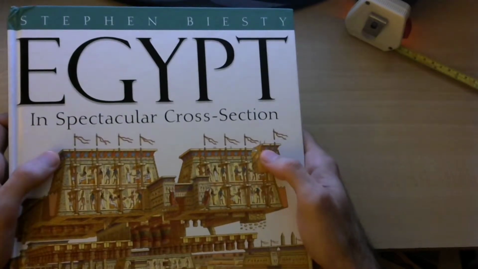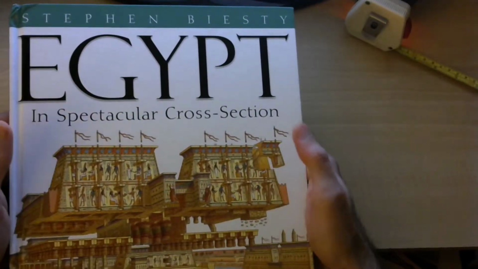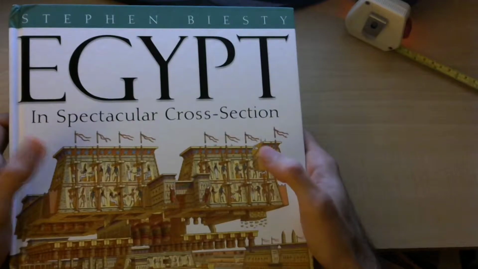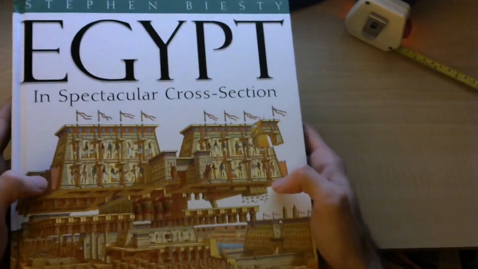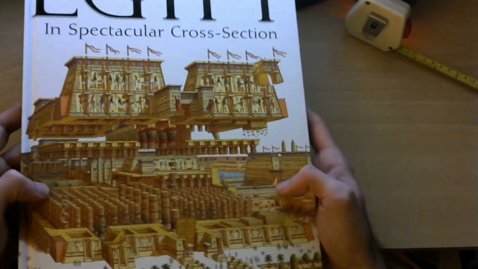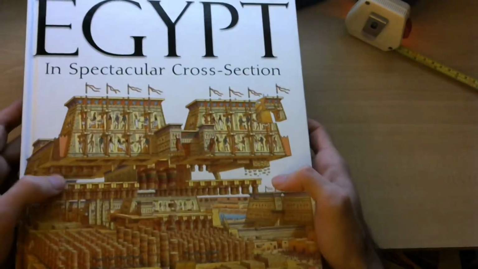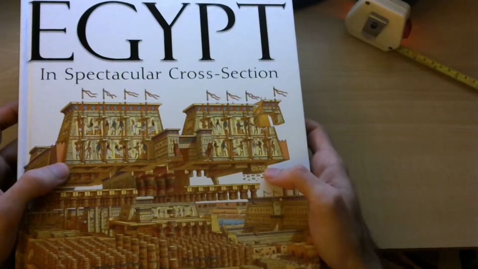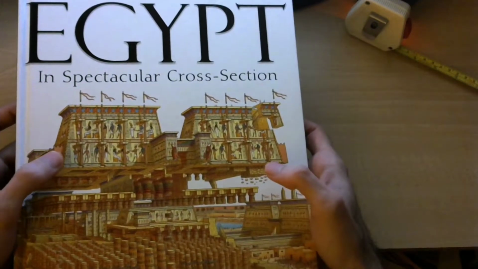But this guy always stuck out to me just because of the subject matter that he does. He's basically, I guess you would say, a cross section architectural artist. But he also does a lot of time period stuff. I actually think it was this year I kind of remembered his books and I was like, oh yeah, that guy did a lot of good stuff.